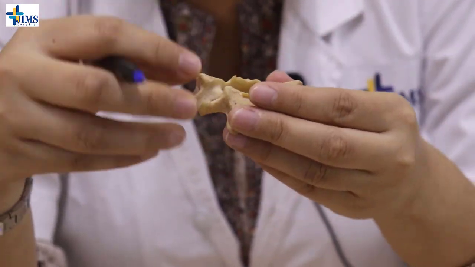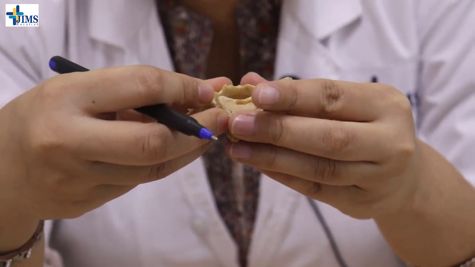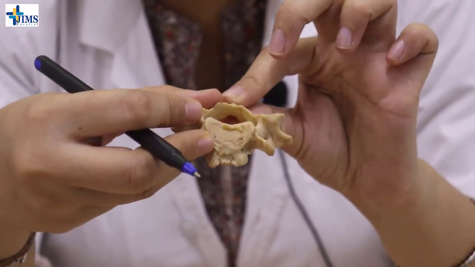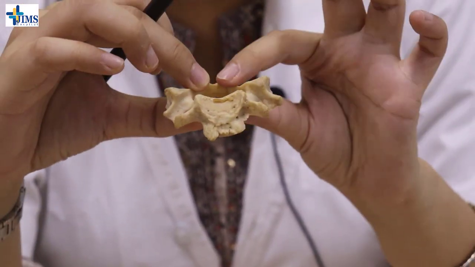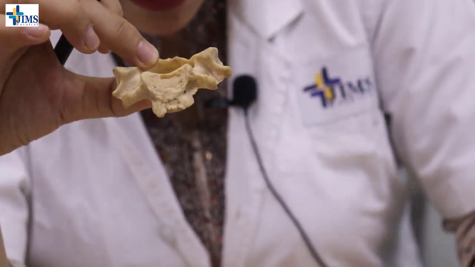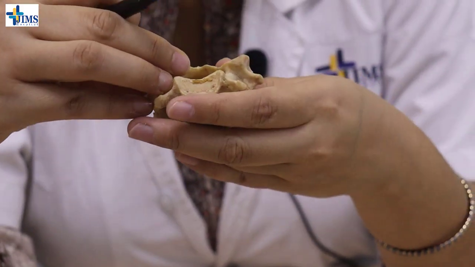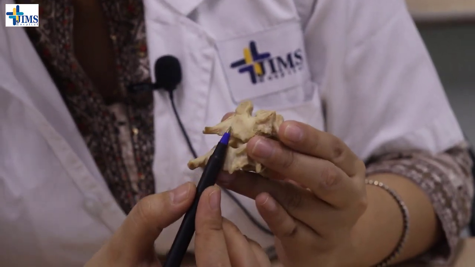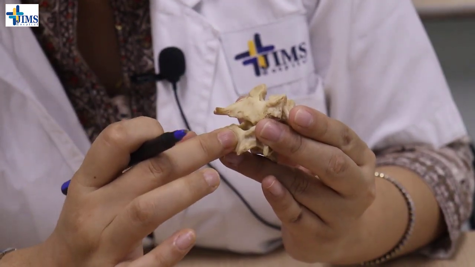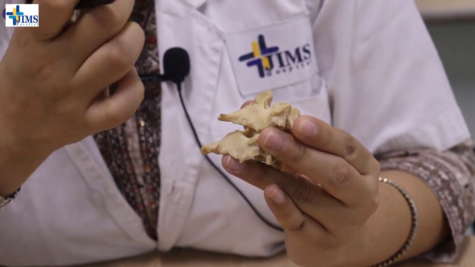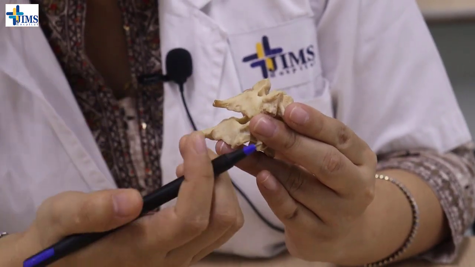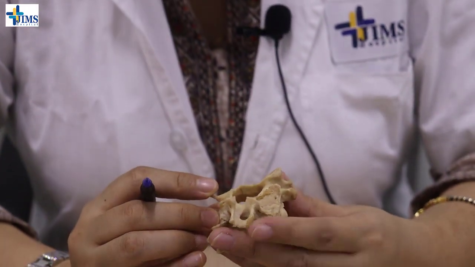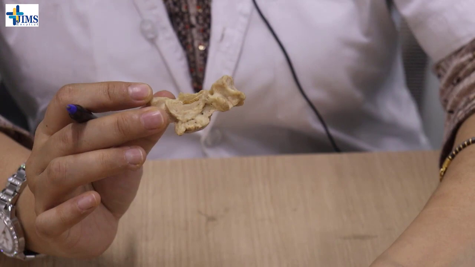The lamina is directed again backward and medially, and both laminae meet at the spinous process here. The lamina of the corresponding, the lamina of the next vertebra here, they join with each other through a ligament known as ligamentum flava, F-L-A-V-A. So the laminae will be joined with each other through a ligament known as ligamentum flava.